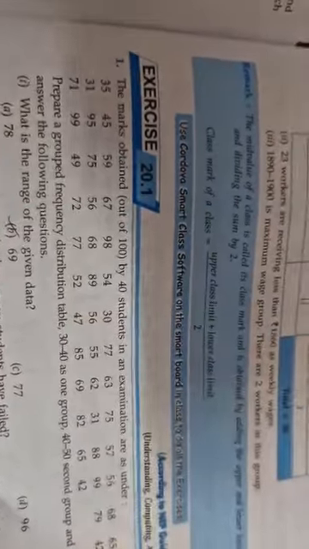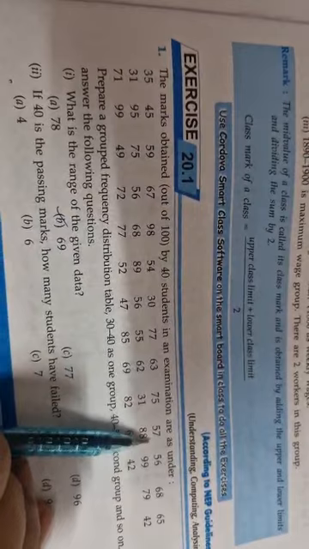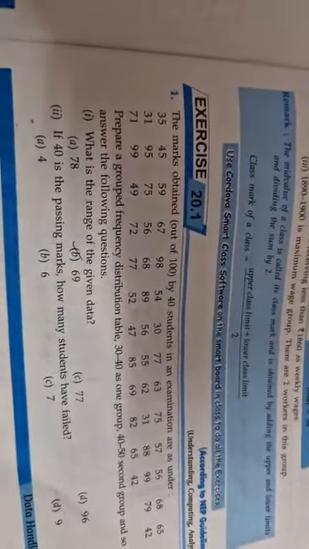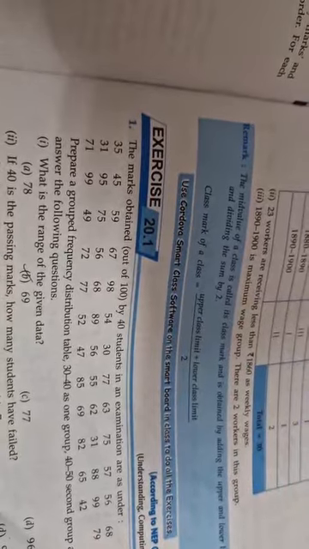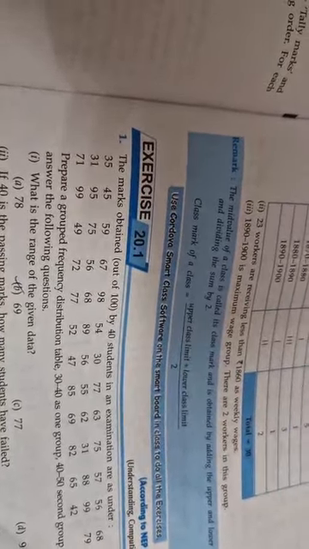Now coming to the exercise, the very first question in your book is: the marks obtained out of 100 by 40 students in the examination are given. Now see beta, in this you are given the numbers. Marks are given to you. The question says prepare a frequency distribution table, 30-40 as one group, 40-50 as second group, and answer the following questions. Now see, in the very first part it's asked what is the range of the given data.